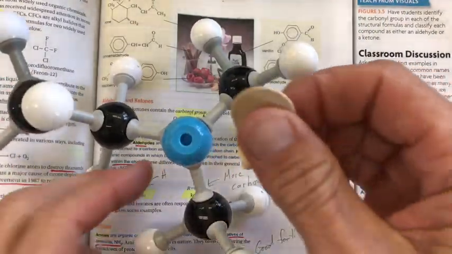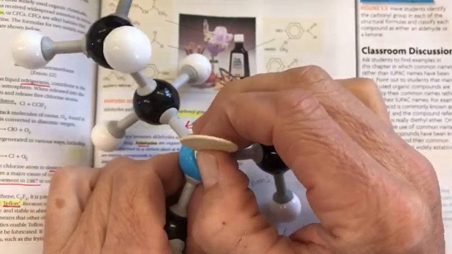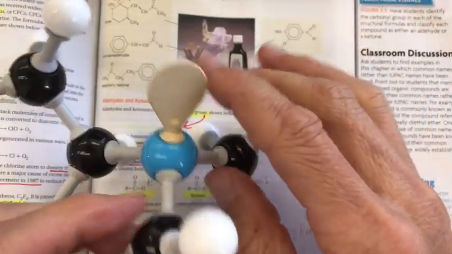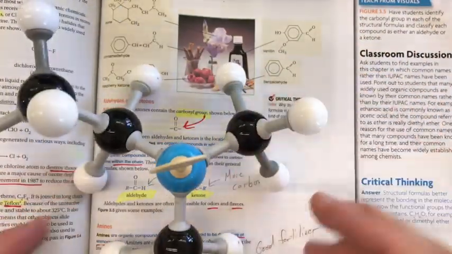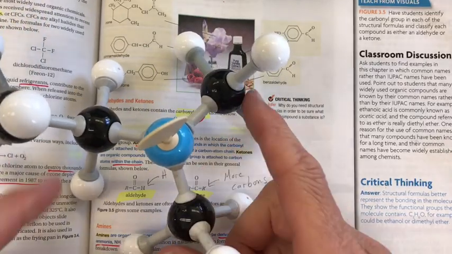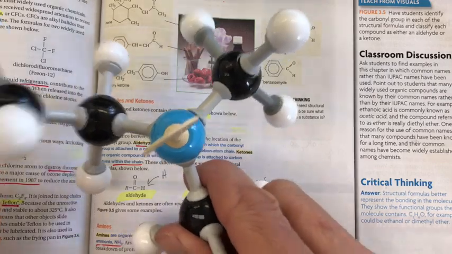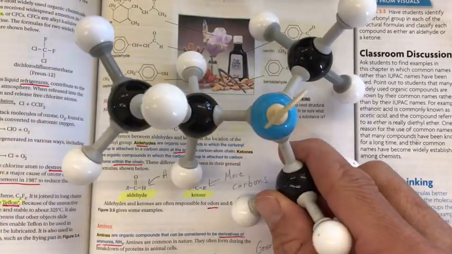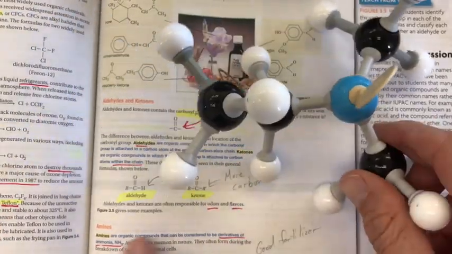Here's a model of it. I'm going to put this on here because this is to represent the unbonded lone pair electrons that are on the nitrogen. The blue is the nitrogen, the black are the carbons. We have 3 different R groups attached, and this makes this an amine. So we call this a derivative of ammonia.